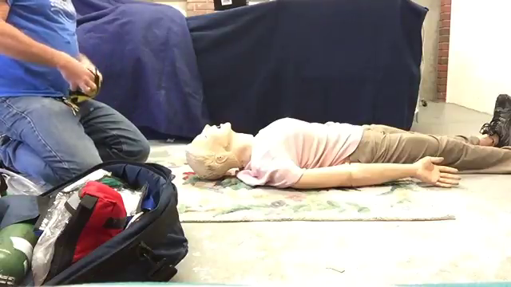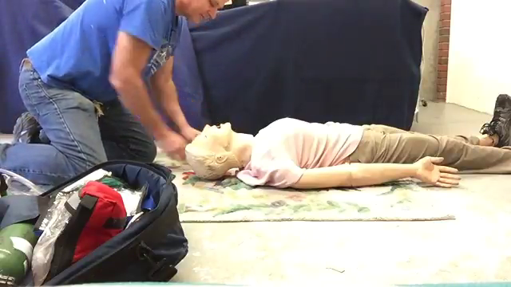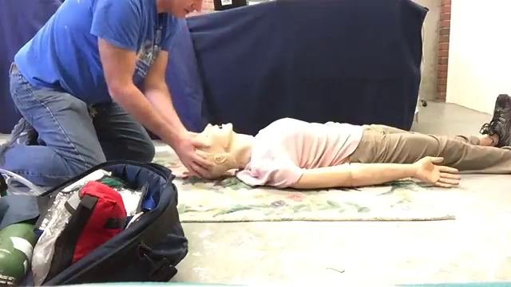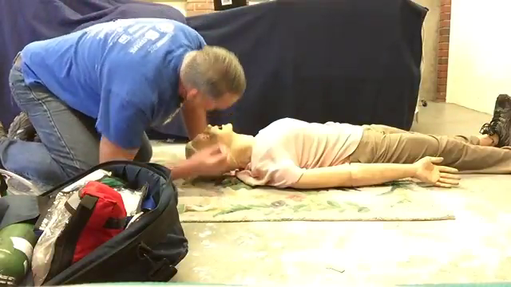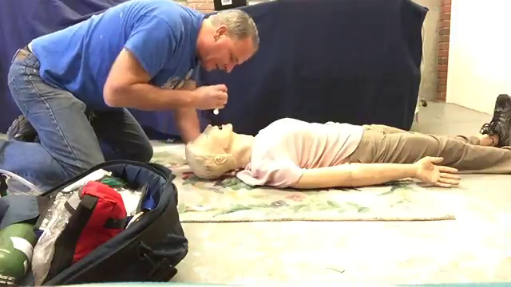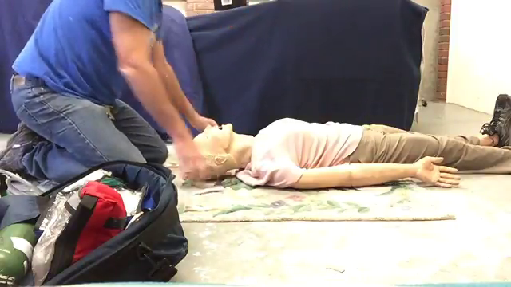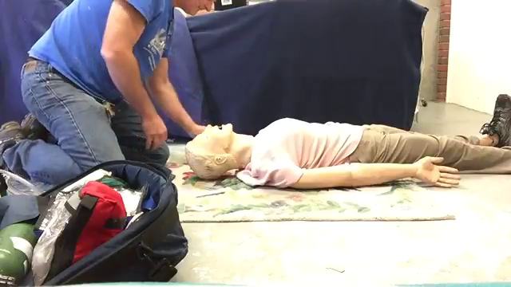Inserting a nasopharyngeal airway. First, I will palpate the patient's head, looking for contraindications such as trauma, checking for Battle's sign or blood coming out of the ears, the nose or the mouth, checking for any bruising or trauma to the head.